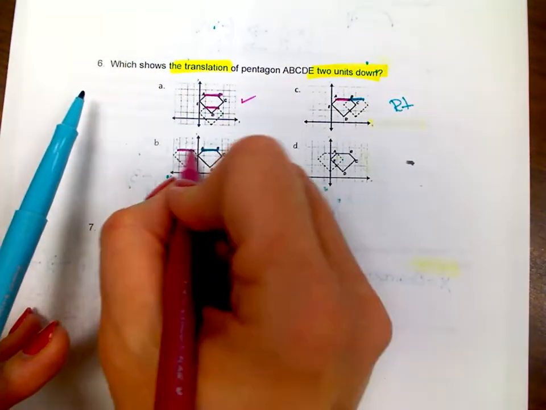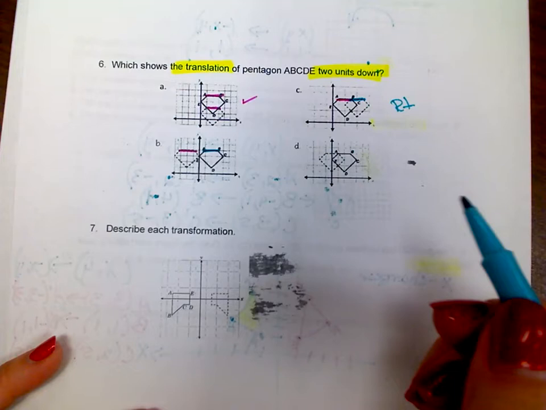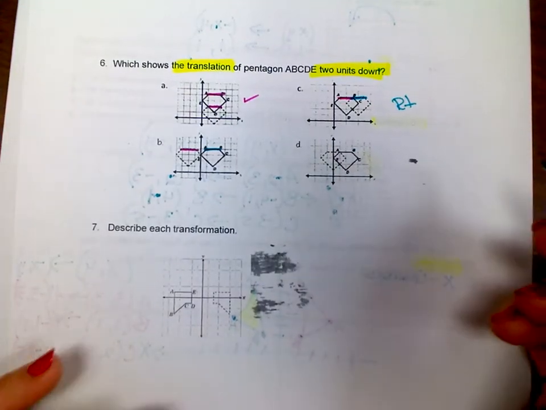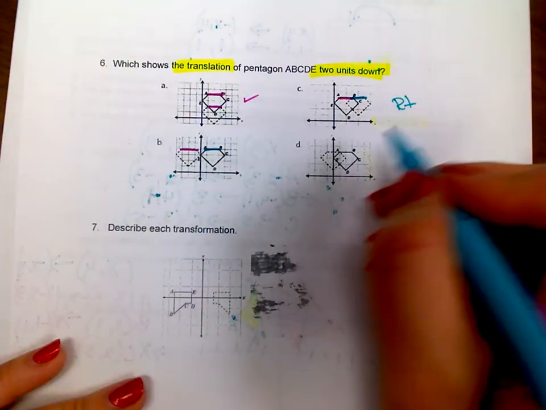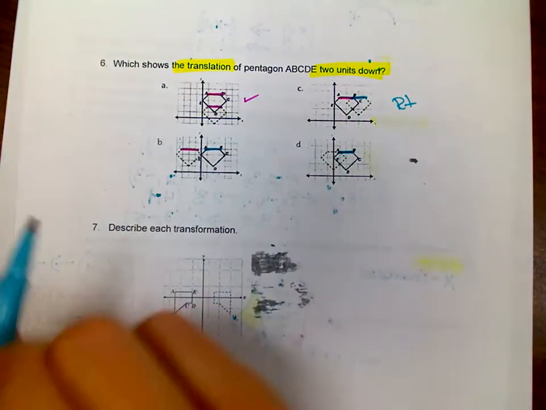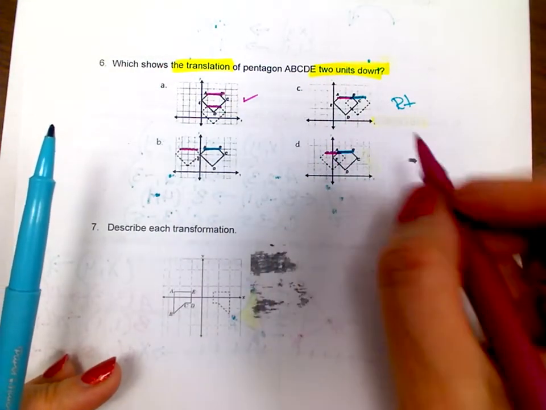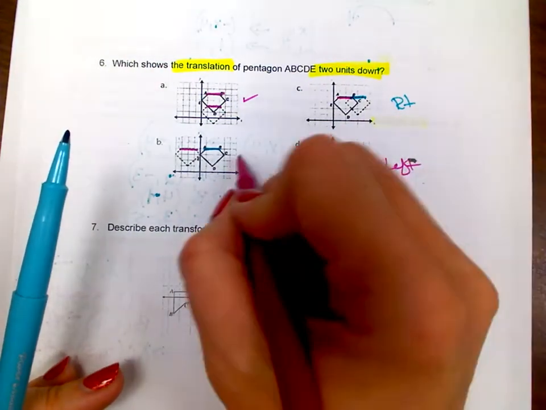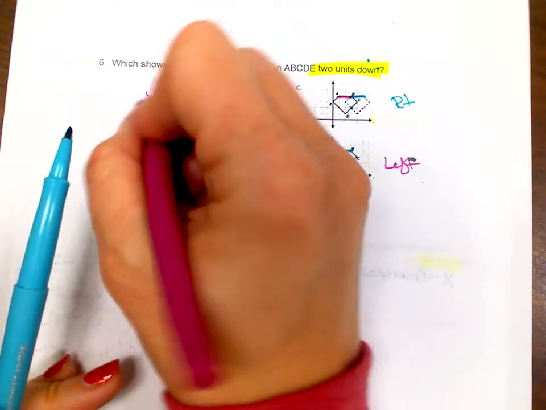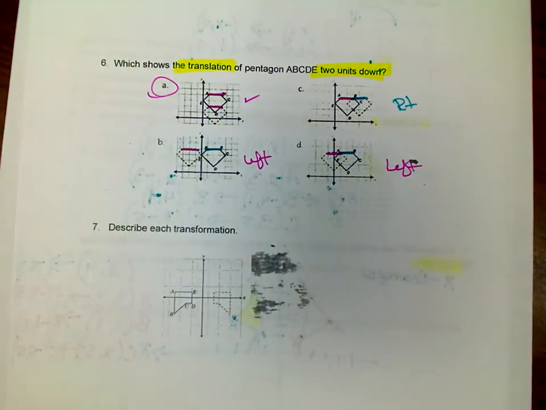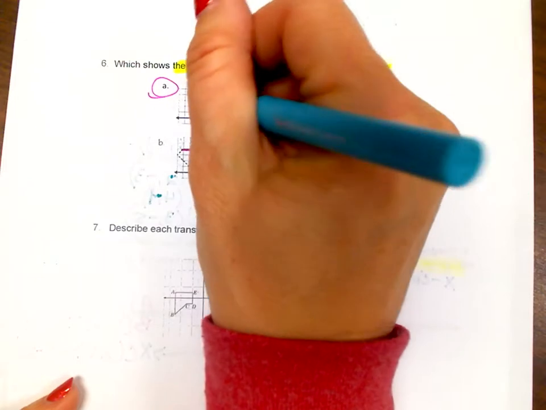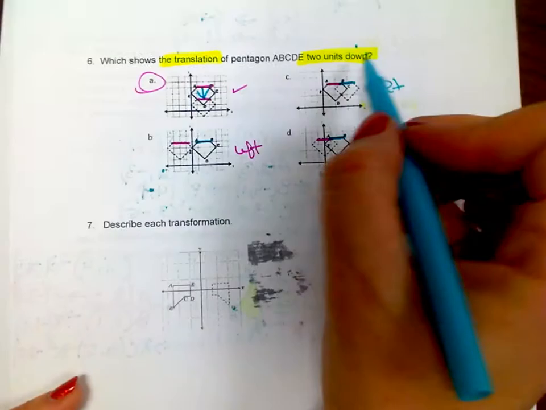AB here reflected over to the left, or it could translate to the left. And then this one also went to the left. So your answer is A, because it went down, and that's what it was asking.